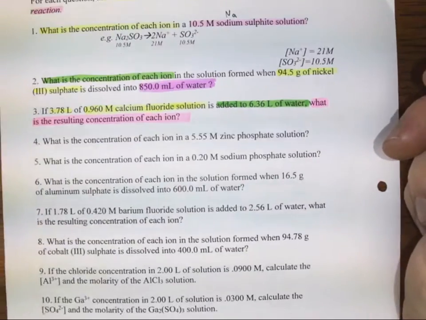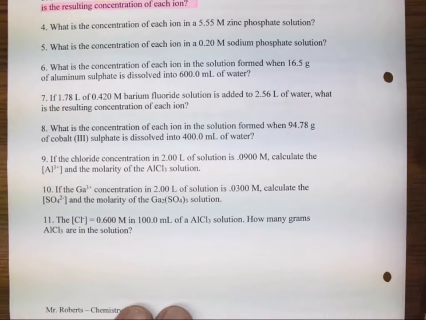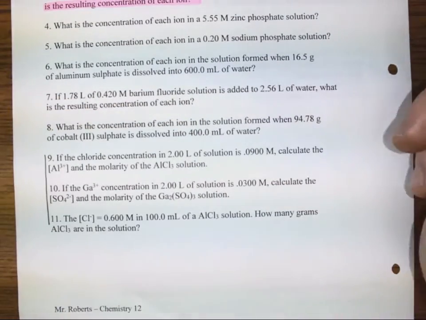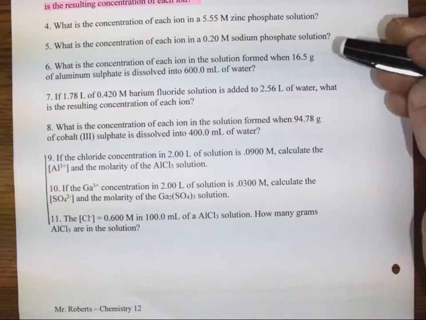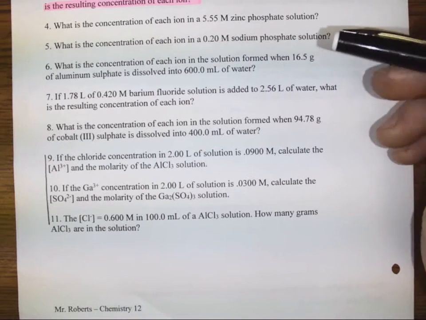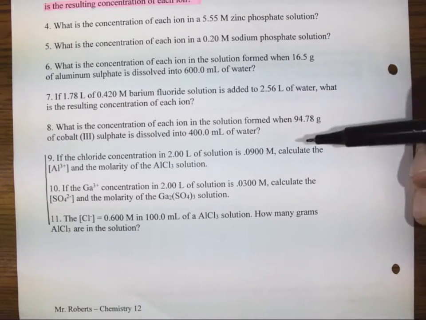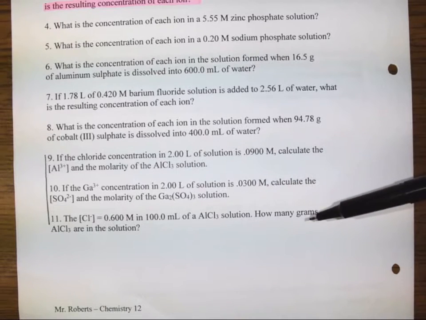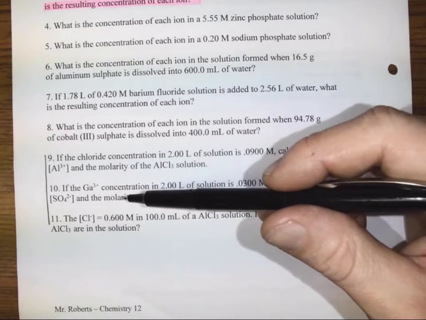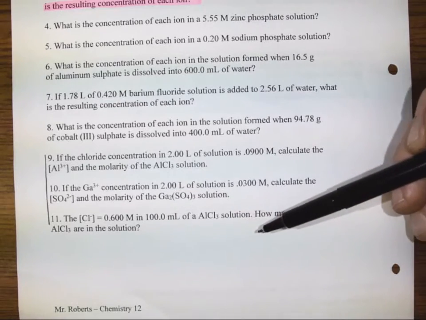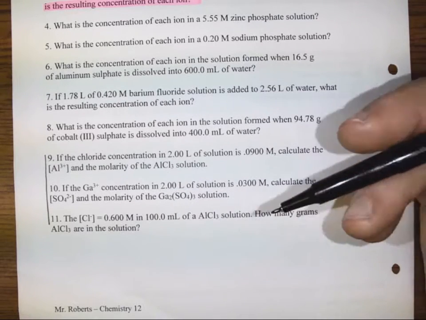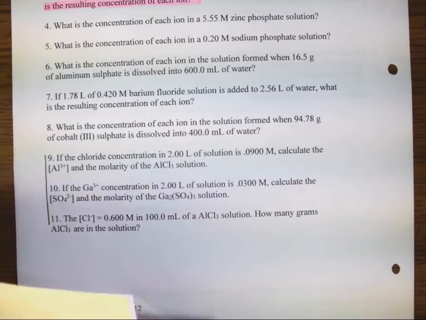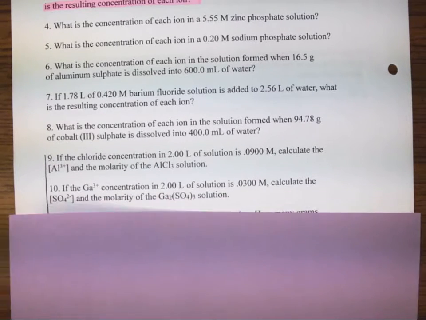But I am going to jump down and do one of these questions from this new sort of flavor of question. Let me just read these over again and make sure they're roughly the same. Molarity is a little easier. The number of grams is a little harder, so I think I'm going to concentrate on number 11 here. Okay, so for the last one, we're going to look at question 11.